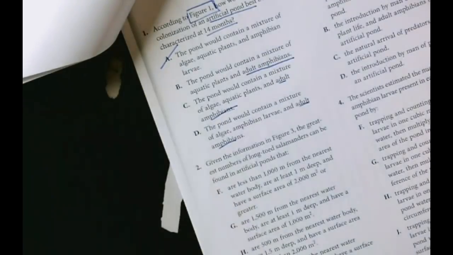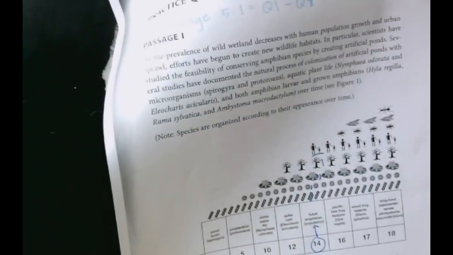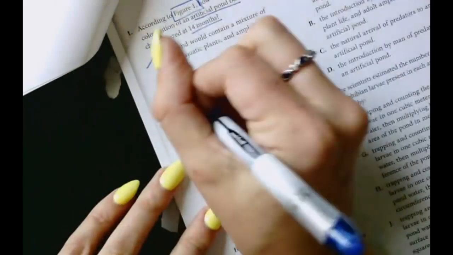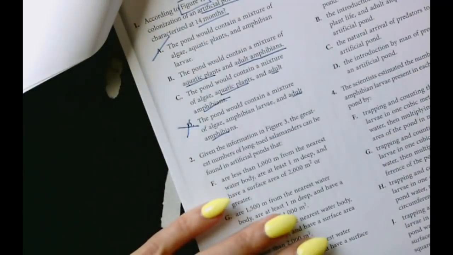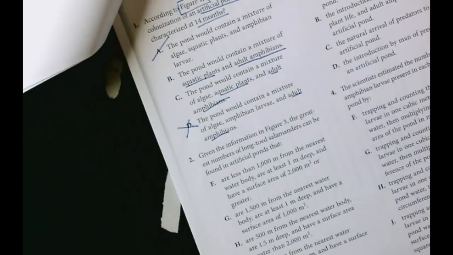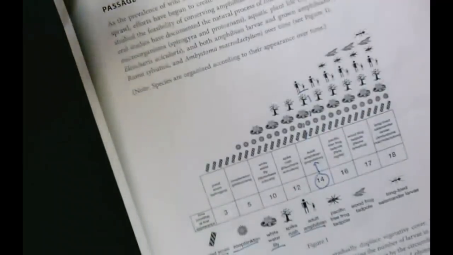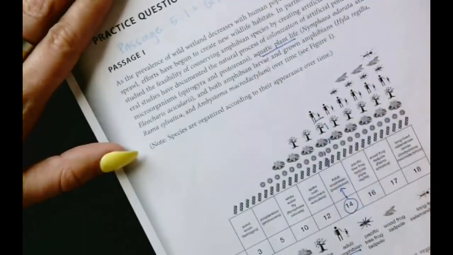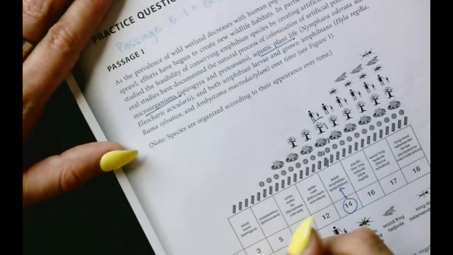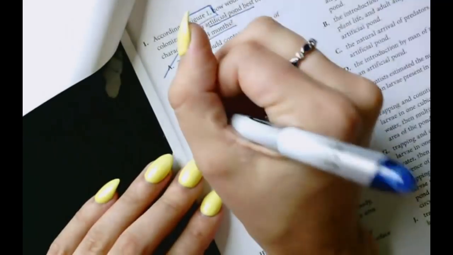So now, do I have plants? Yeah. I had white water lilies and I had spike rush, so I'm going to say those are plants. So I have aquatic plants, no, aquatic plants, it's not D. So now I need to decide between B and C. So, mixture of algae, aquatic plants, and adult amphibians. Let's figure out what these things are. And so now I'm going to go back here. Plant life, plant larvae, microorganisms. Okay, well, these two things, pond scum and zooplankton, those are going to be my microorganisms, or algae. So, my answer is C.